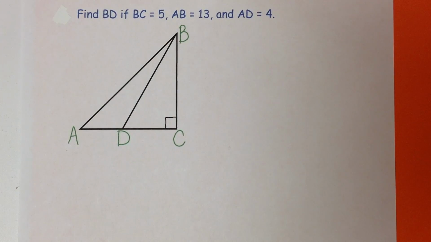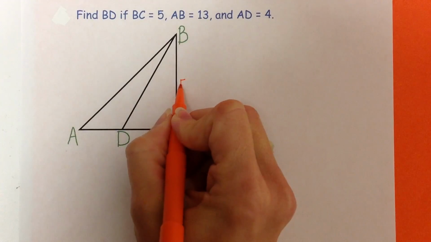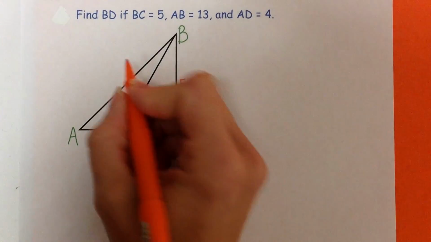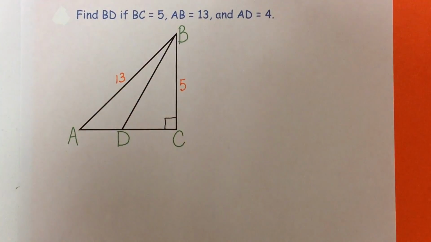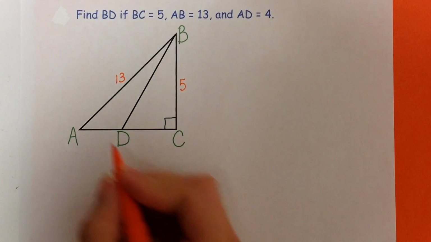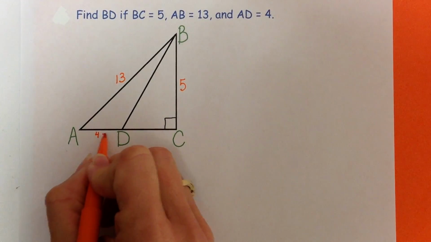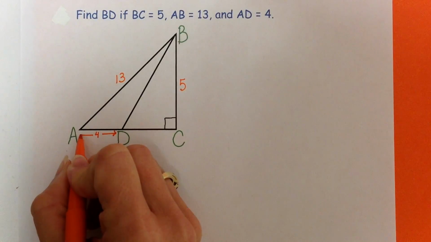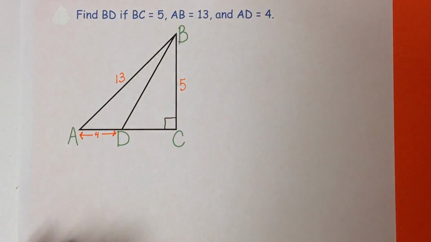Okay, now working just a little bit deeper here with our Pythagorean theorem. Let me take the information that's at the top, and let's put that information on the figure that we have here. So from B to C we have a length of 5. From A to B we have a length of 13. And then from A to D we have a length of 4. So that's just a portion of the bottom side.